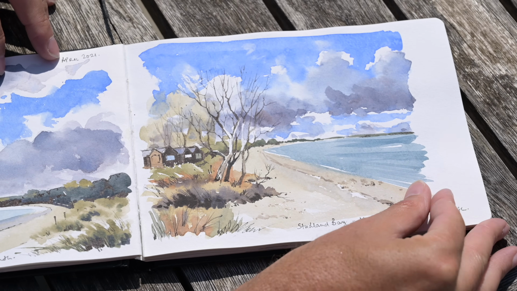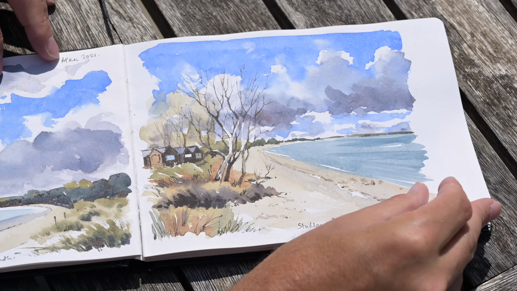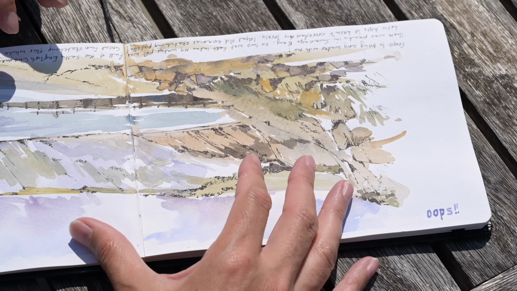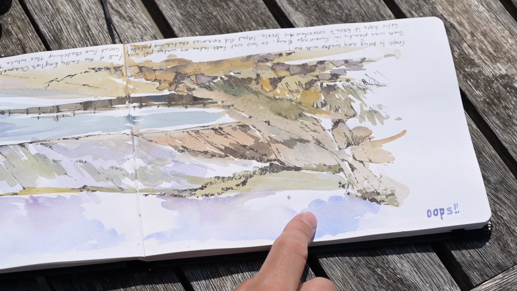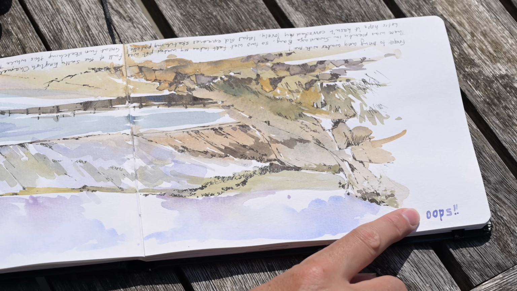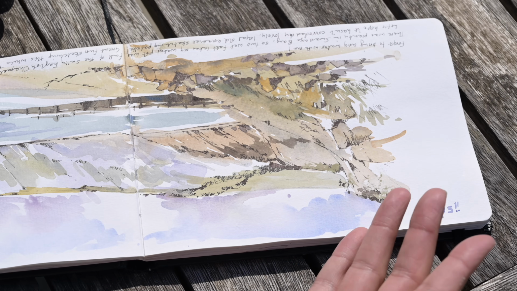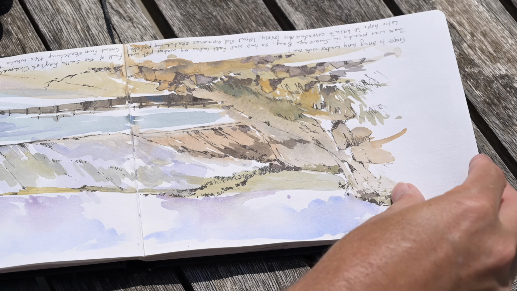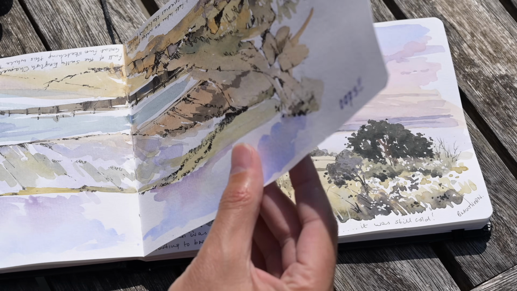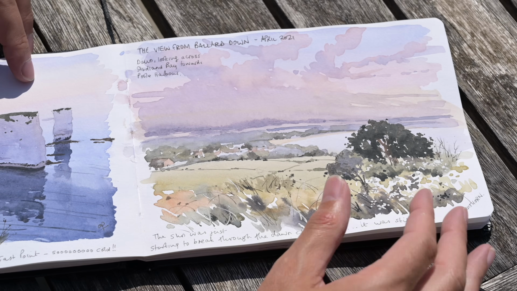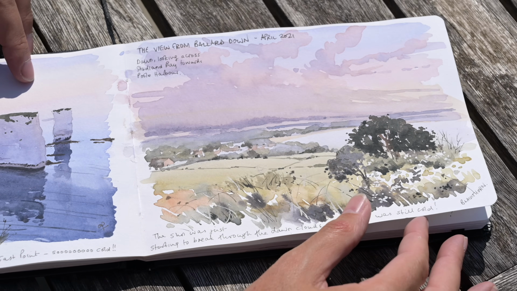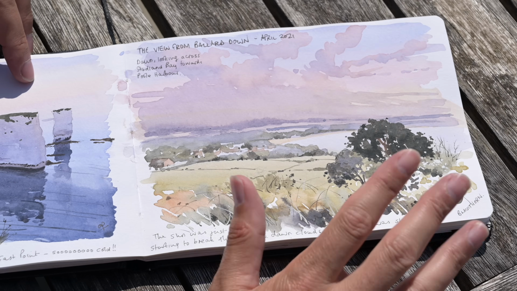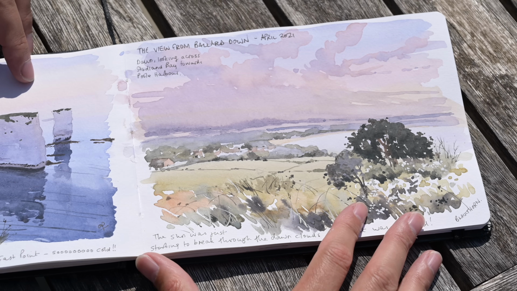And putting a sketchbook together like this is just a really nice way of recording your memories of a particular time and place. I think I've mentioned this one before. Oops is there for a good reason, because I just started painting it upside down, but things like that happen in a sketchbook. It doesn't matter, it all adds to the character. And I love this. It's just a great way of recording memories in quick little sketches. And I'd recommend it's something that you have a go at doing.